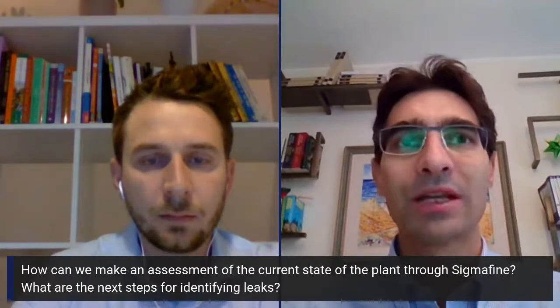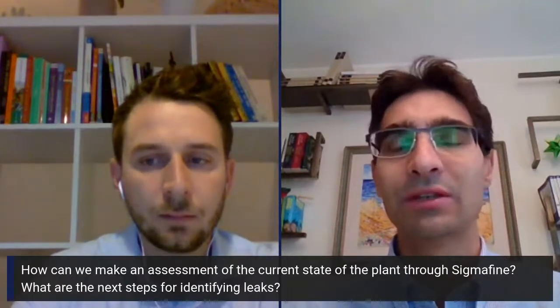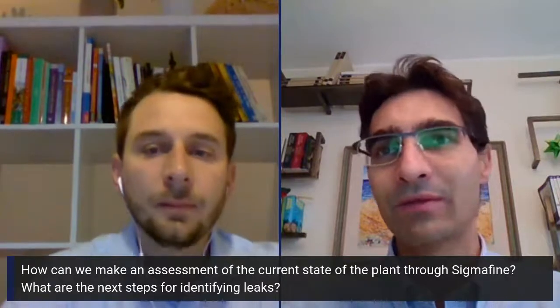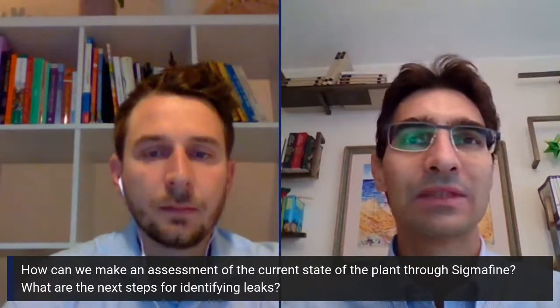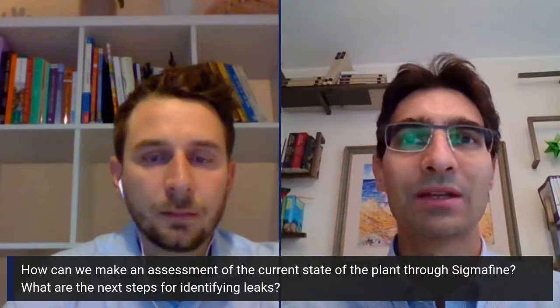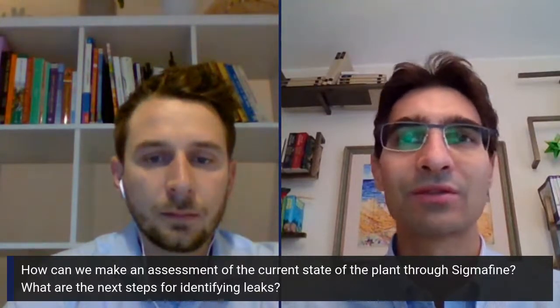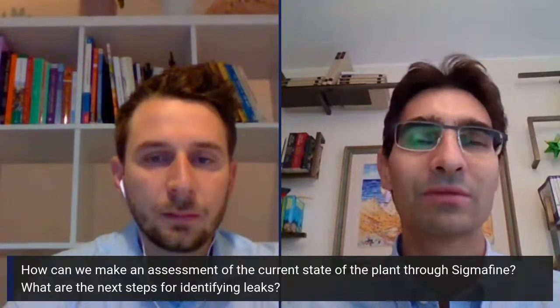Then they sent operators to cross-check the measurement, and then they found the leak. So the indicators of Sigmafine are very useful on that side as well.